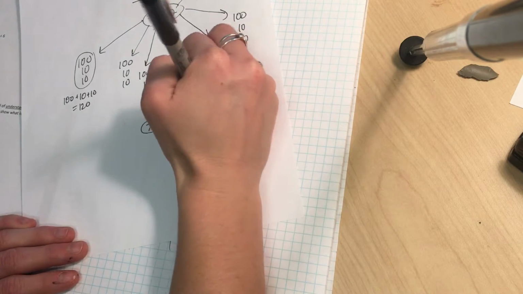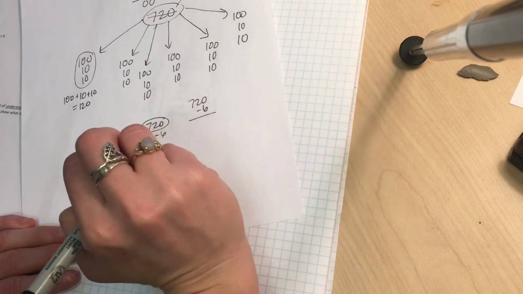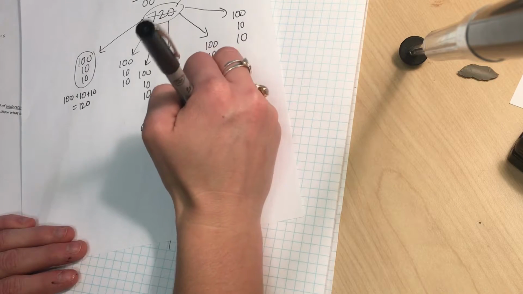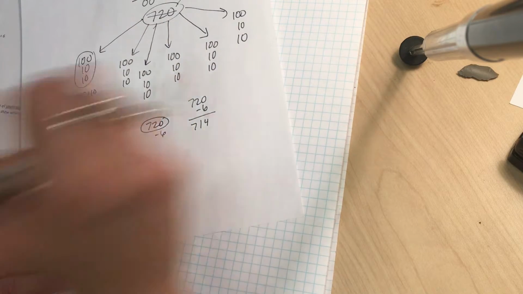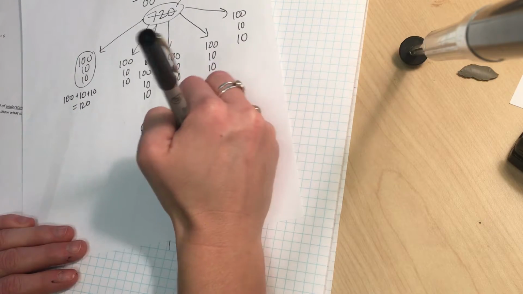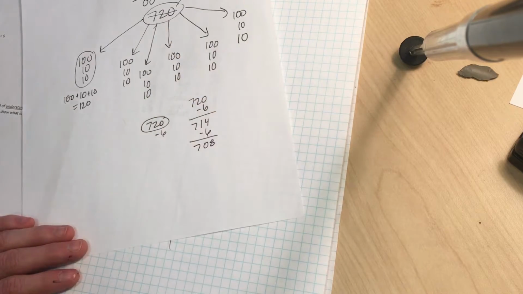So 720 minus 6 gets us 714, right? Let's do it again. Well, then I get 708. Let's do it again.